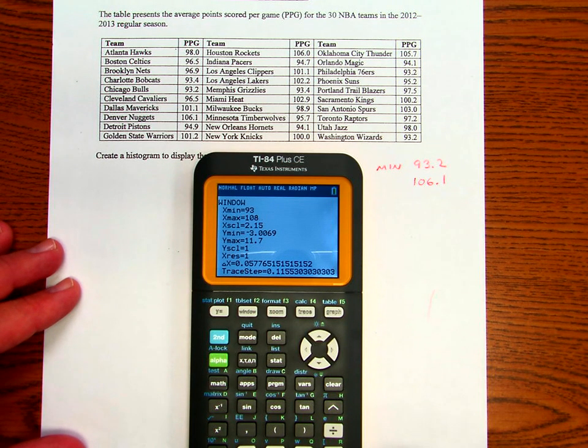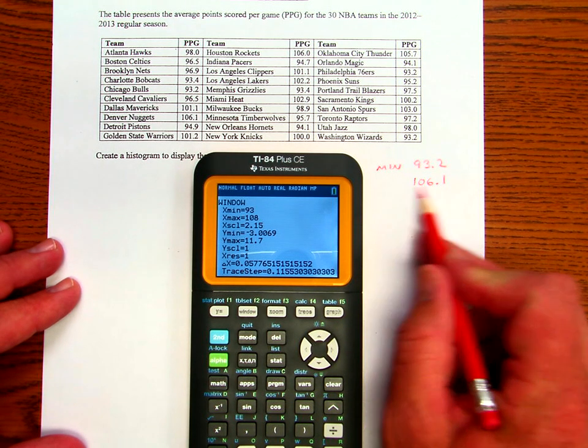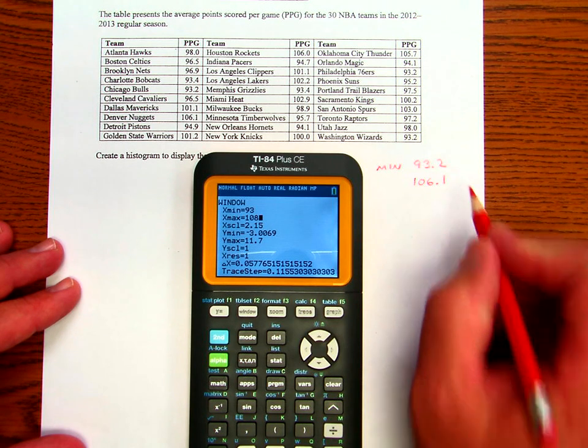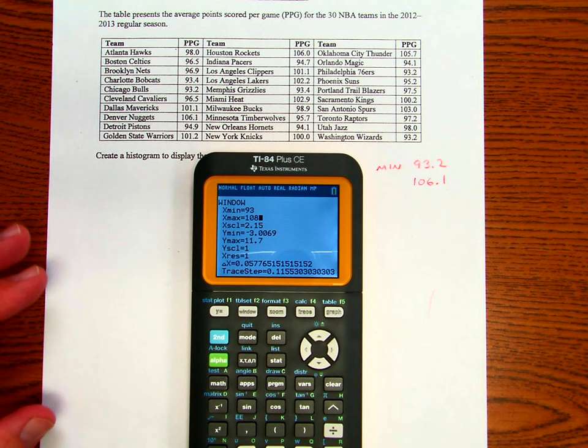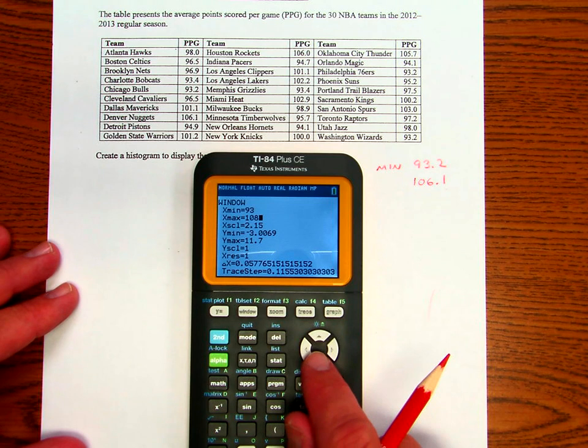We might want to go down to a 107. Not really sure about that. There's not an exact science to this sometimes. It's a little bit of a guess and check. Okay, X scale of 2.15. I definitely want a cleaner number with that.